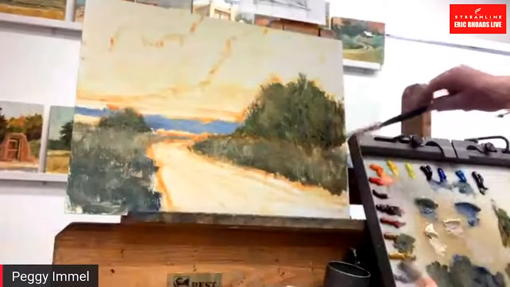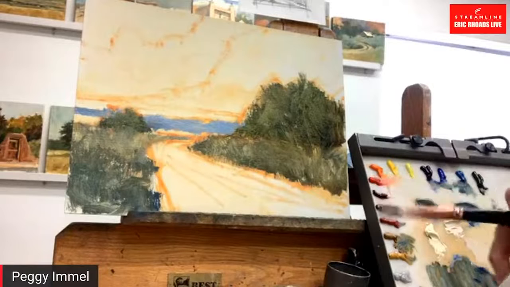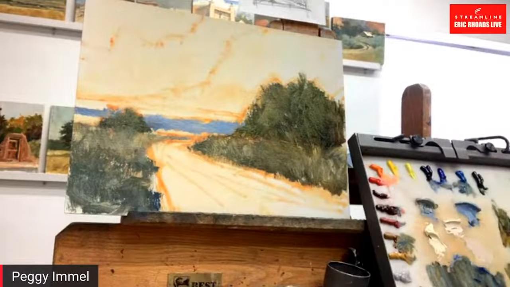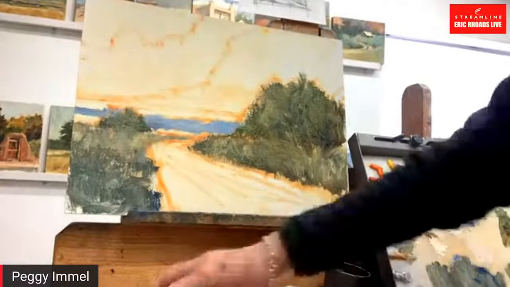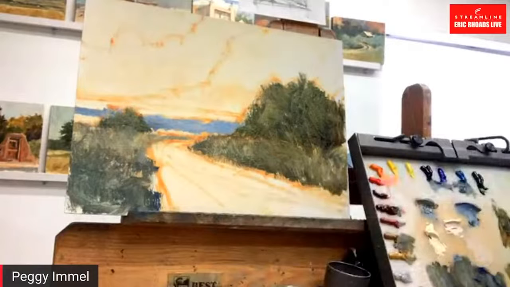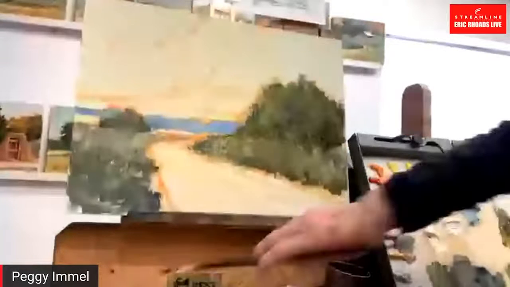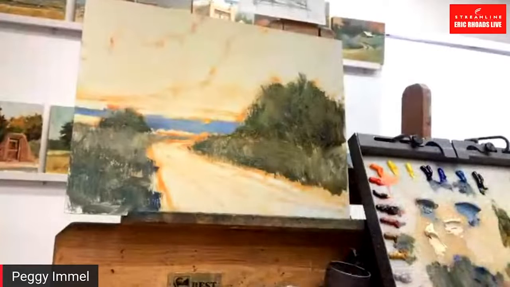I think the value specs are a great idea. It's interesting how that works. The red filters out. Does it filter out the red? It filters out everything but the red, I think. What it does is it basically reduces it down so you see the values.